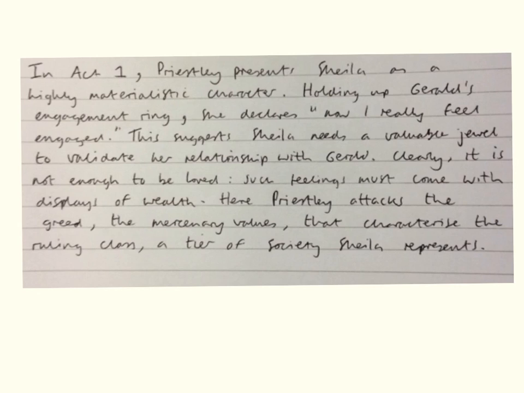Well, I've got keywords from the question in the first line. Sheila, and by referring to her initially in Act 1 as being a highly materialistic character, that's responding to the question which was asking how has she changed. I'm showing what she's like before. I've embedded my evidence. I haven't just said, now I really feel engaged, I've put it into my sentence.